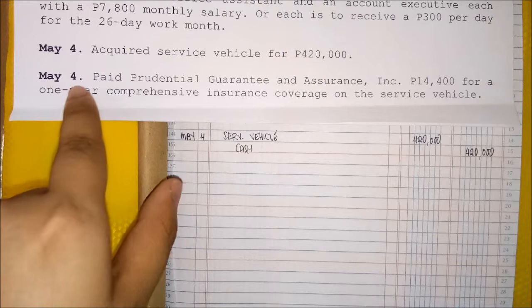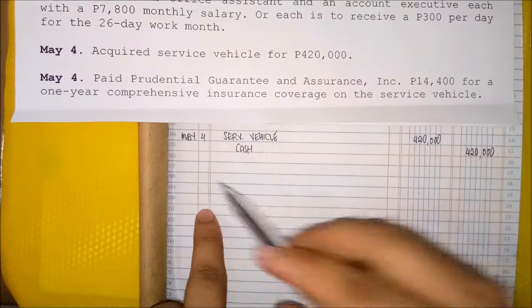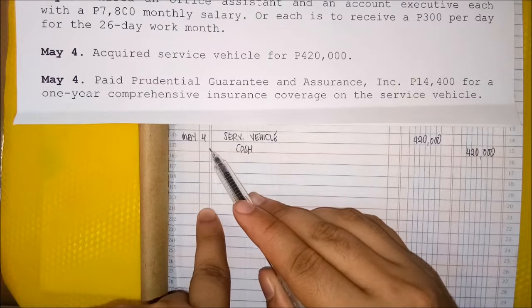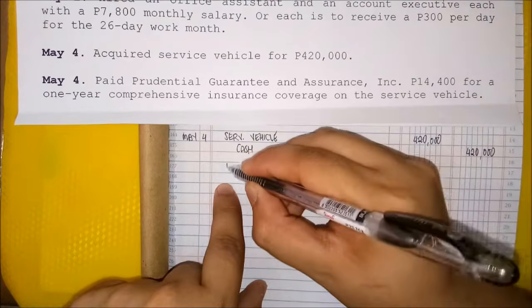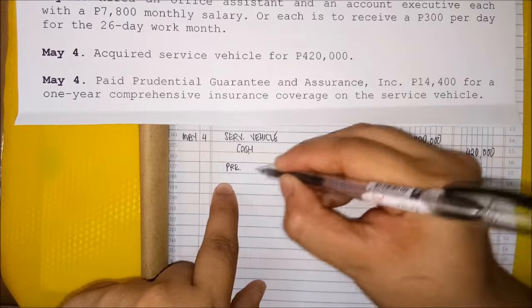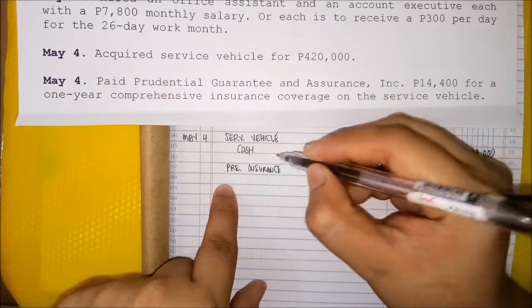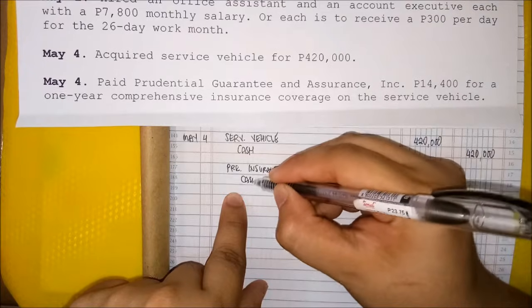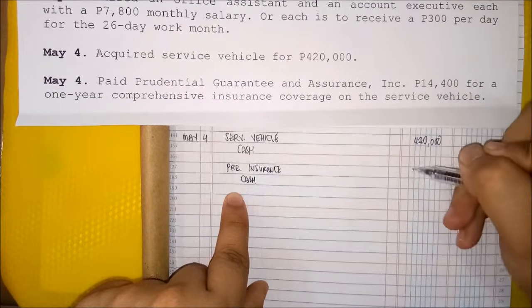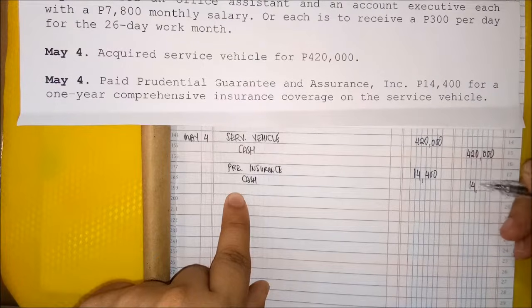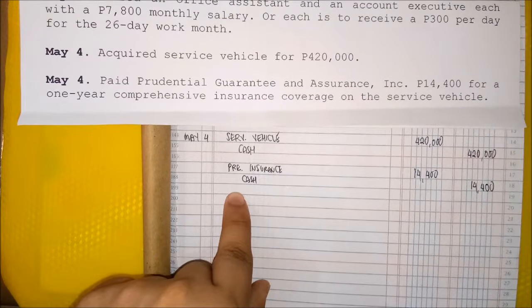So, to record the transaction May 4, no need nang ilagay yung date kasi same date dun sa previous transaction, debit prepaid insurance, credit cash, 14,400.